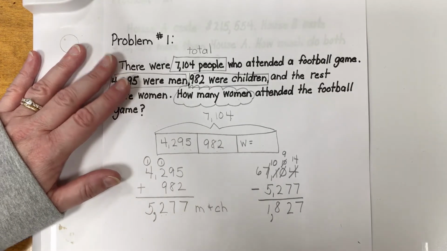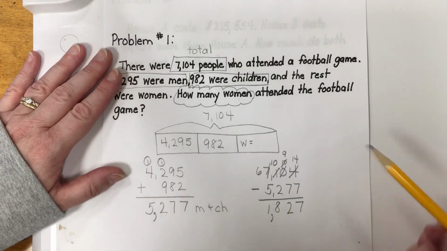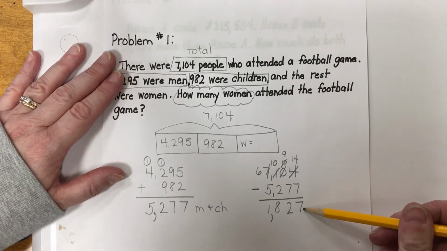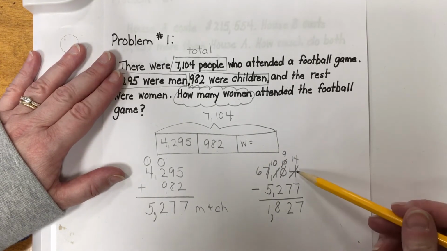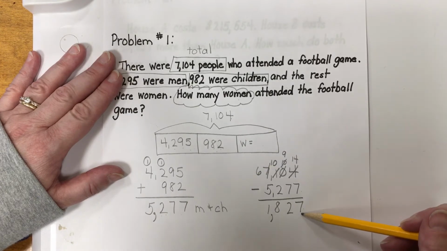Did you get 1,827 for the difference? That is how many women attended the game. We took the total, we subtracted the men and the children, and we were left with the women.